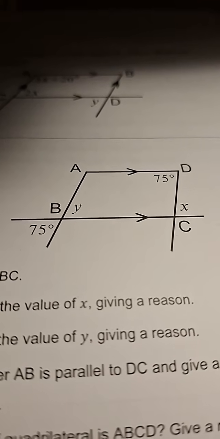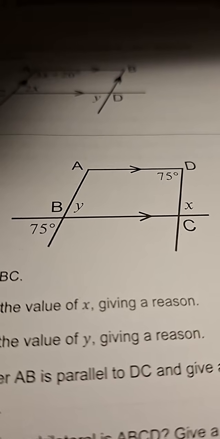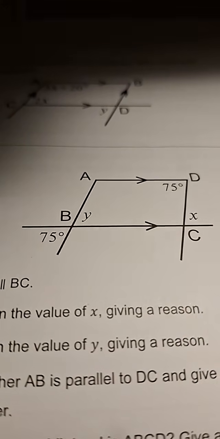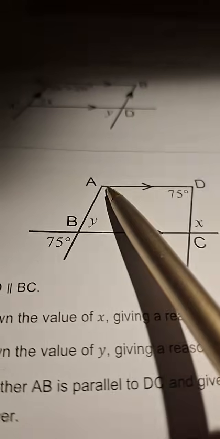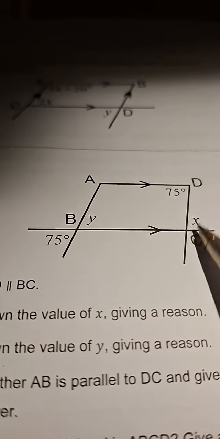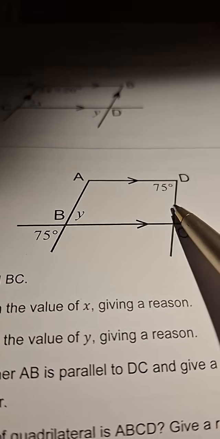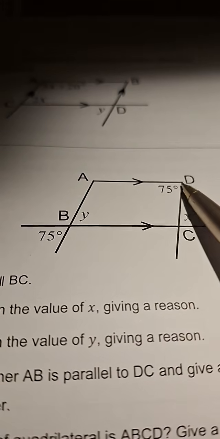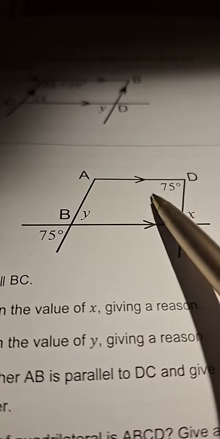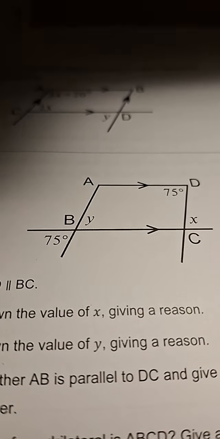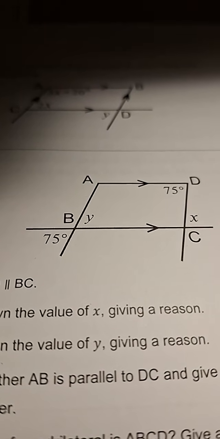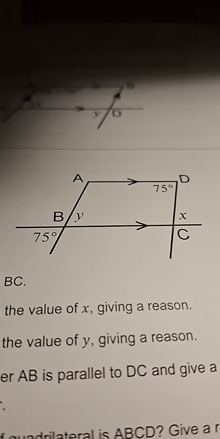How quick you guys forget. AD is parallel to BC, so this angle is equal to this angle. Z shape. X is equal to 75. Please, guys. So that's why we say X is 75.